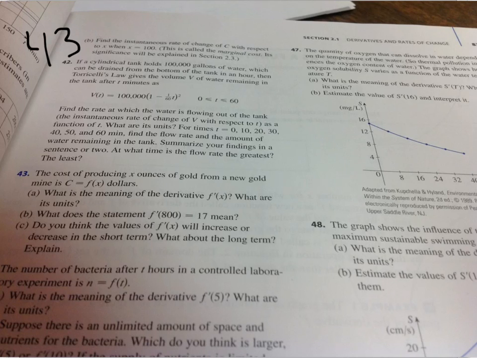43, another story problem. Let me see if I can get this picture here. So here is 43. And they say the cost of producing x ounces of gold from a new gold mine is C instead of y, but it's a function of x, so we write f of x, dollars. What is the meaning of the derivative f prime of x? What are its units? Well, f prime, that's the rate of change, right?